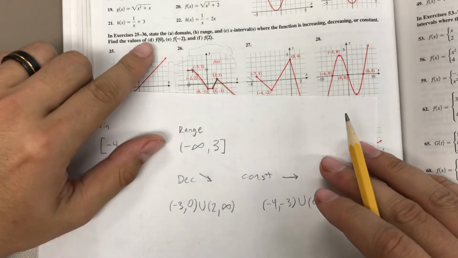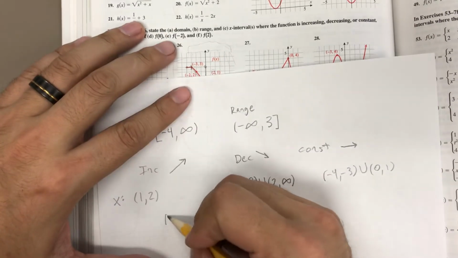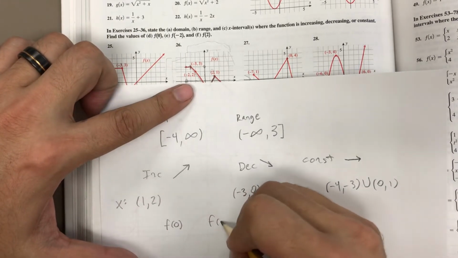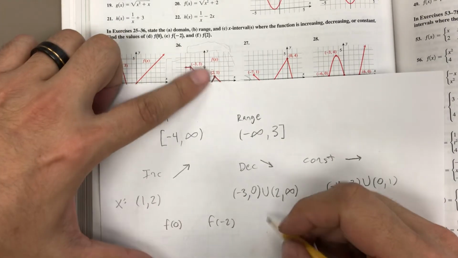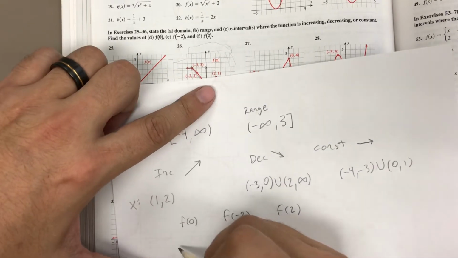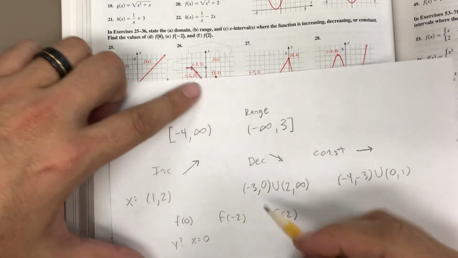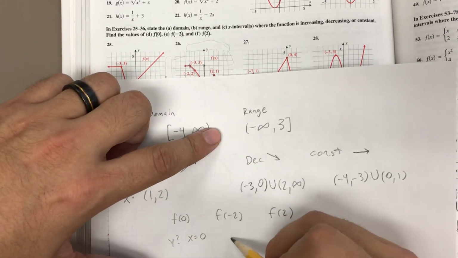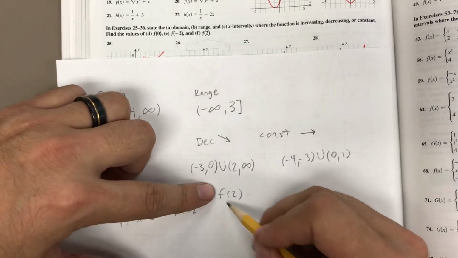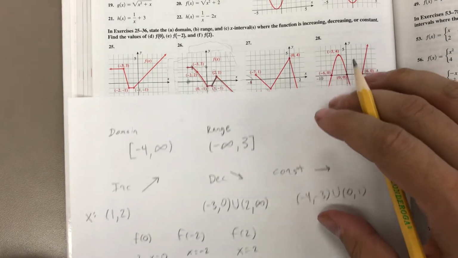Okay, now for the last part, where it asks us to find the values of f of 0, and then also f of -2, and f of 2. What this is asking us to do is find the y value when x is equal to 0. Find the y value when x is equal to -2. And then finally find the y value when x is equal to 2. So we just go onto the graph and find all those values.